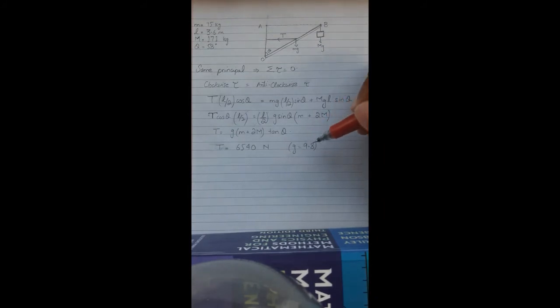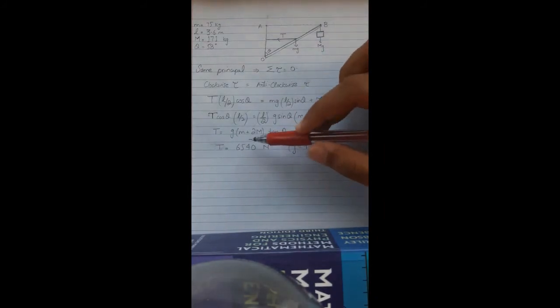Or if I take g equal to 10, it would be 6560 or something. So it's important to check which value of g you're using, especially if you have to submit the final answer online. Maybe that's the discrepancy you were experiencing.